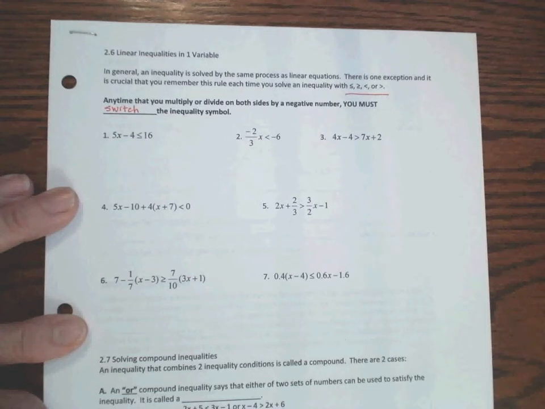It has to be greater than this or less than this, or in between these two numbers would be acceptable. So that's the application part of solving inequalities. We're looking for something in this ballpark. But the process of solving is going to be just like a regular equation.